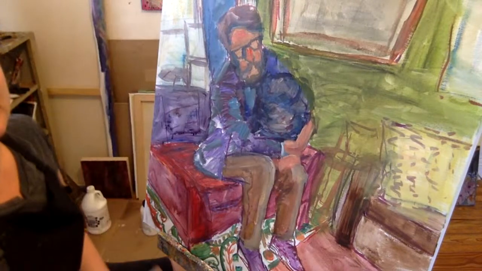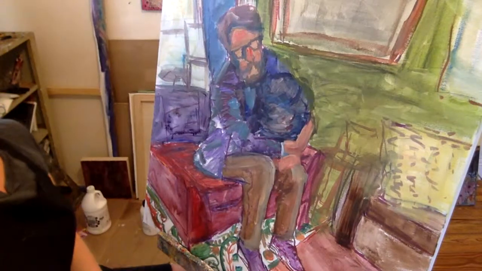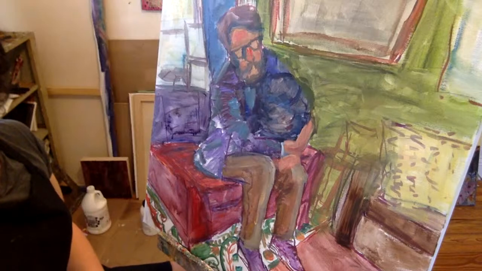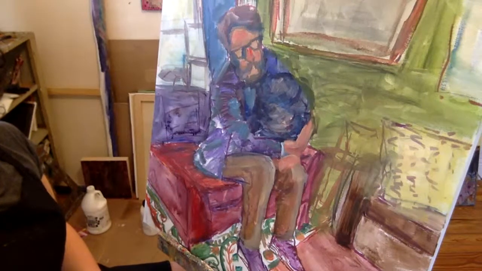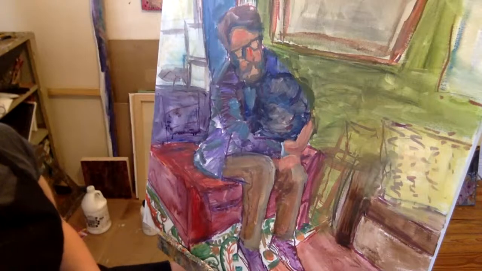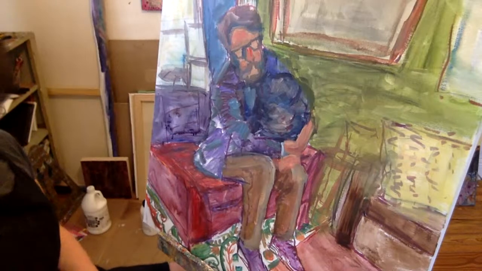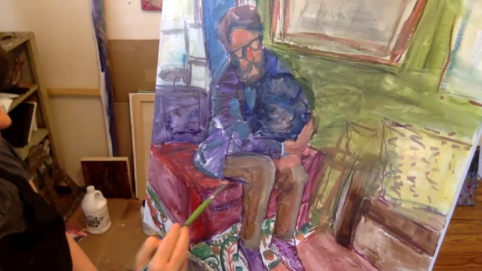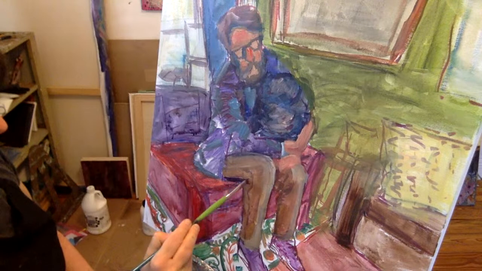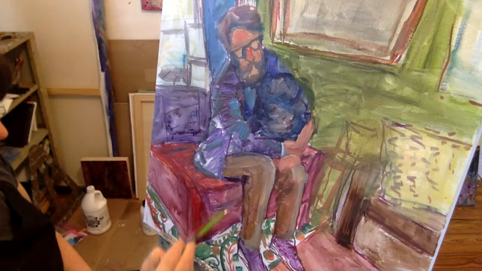Usually what I do is go ahead and mix up a dark value for myself, again like my alizarin crimson and purple and brown maybe. And now I'm going to come in and start to do the shadows that I'm seeing.